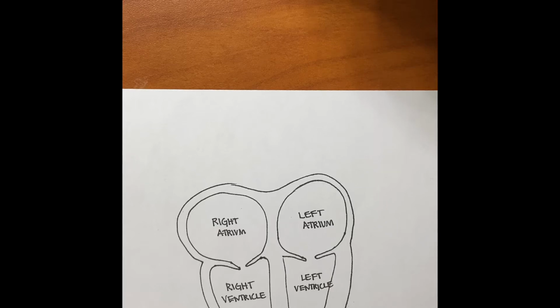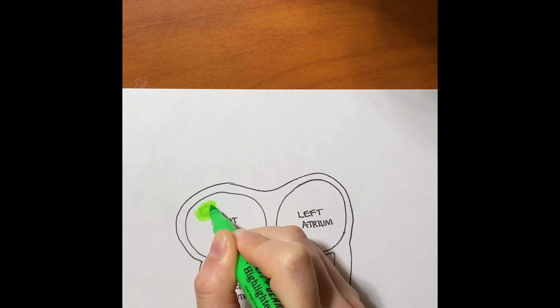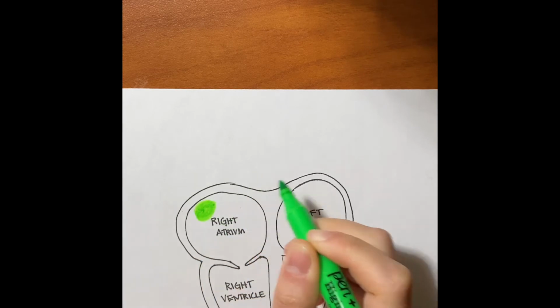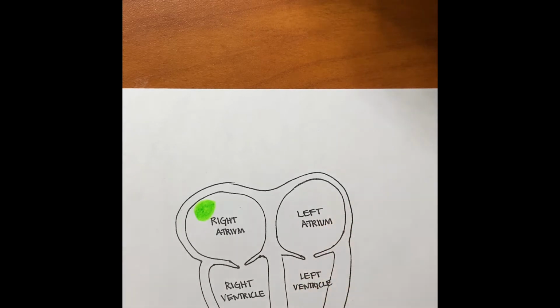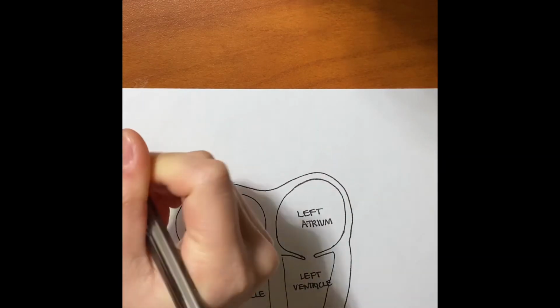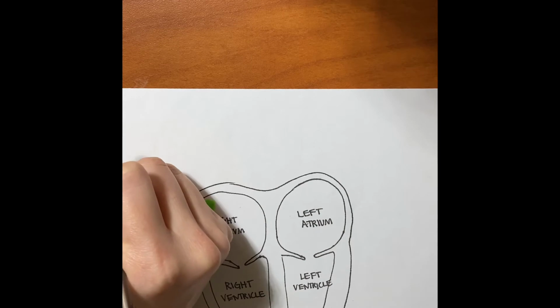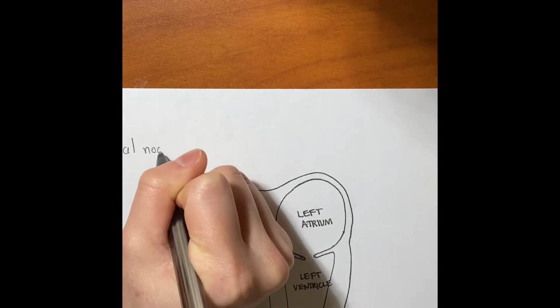So the conduction system of the heart begins with the right atrium. The signal starts in the back side of the SA node, or we can call it the natural pacemaker of the heart. So the sinoatrial node.